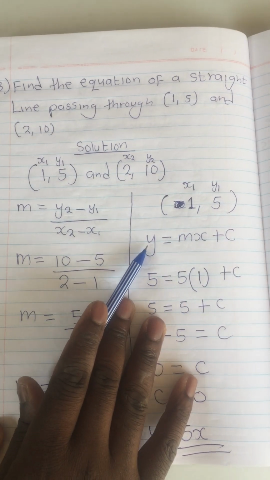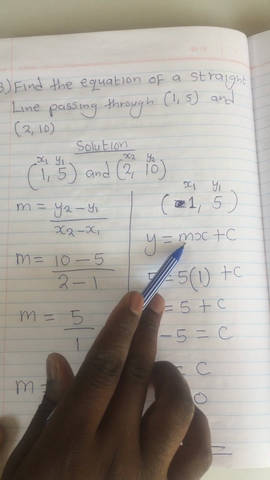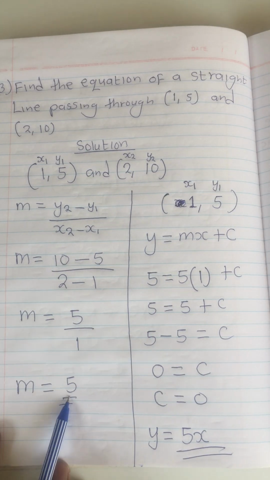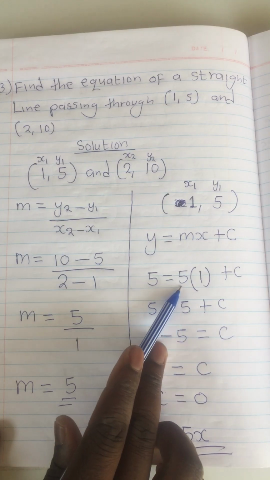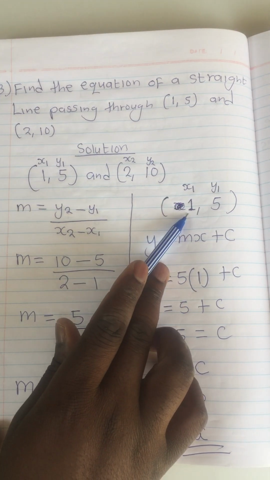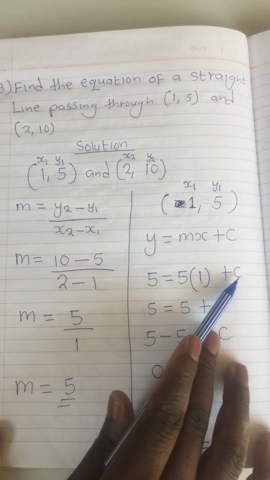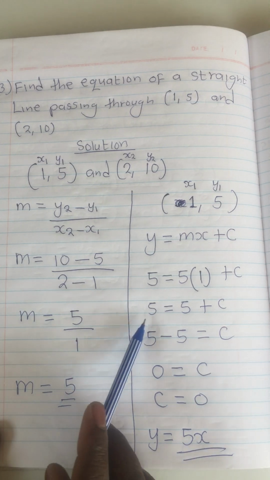So where there is y, you plug in what? 5 equals m. What did I find m? It's 5. Open brackets. What is x1? It's 1. Plus constant. Here I'm trying to look for what? Constant.